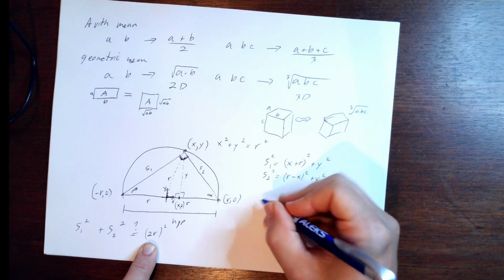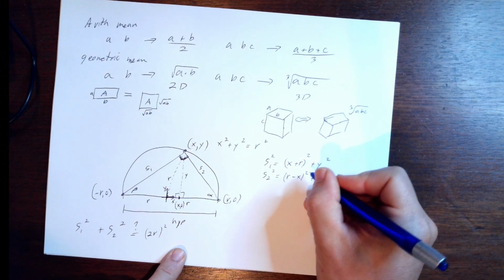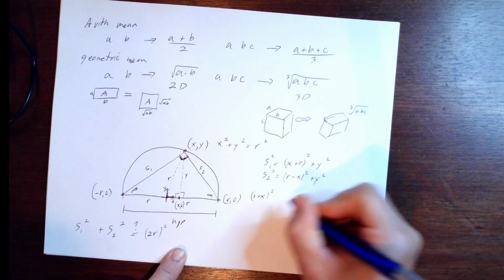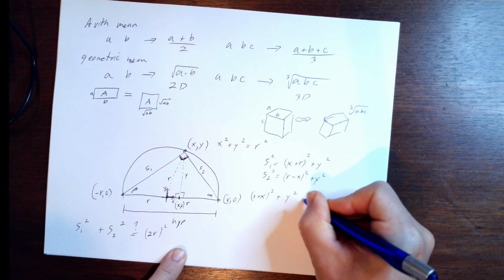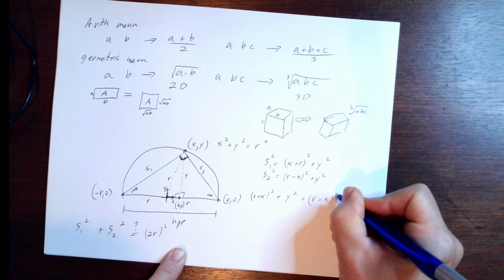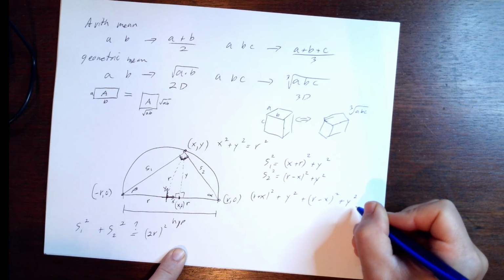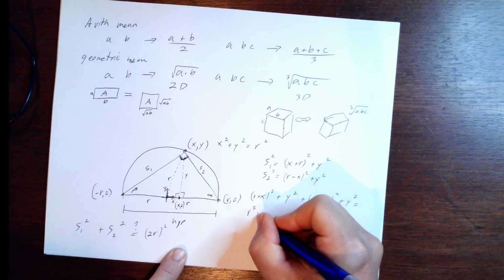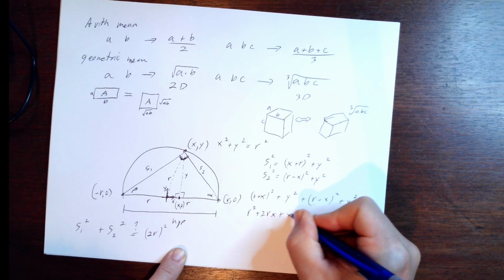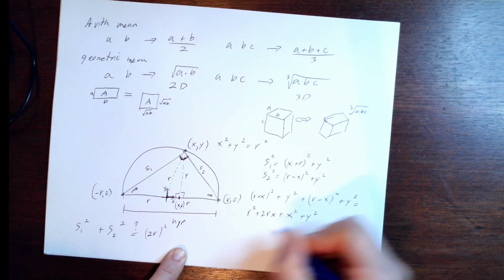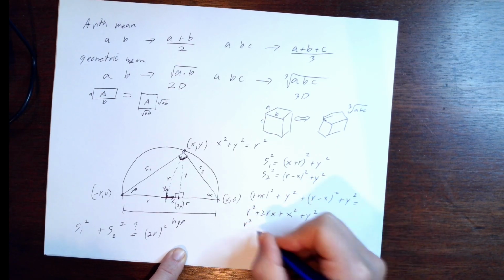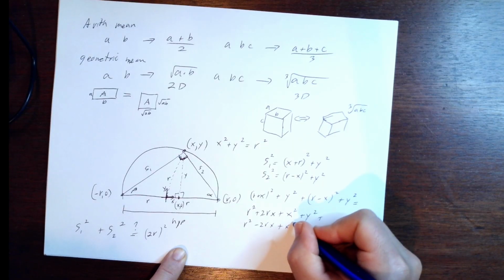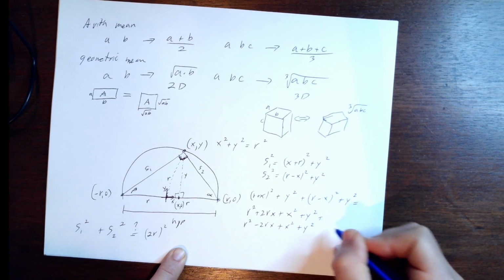So let's go ahead and do that. (r plus x) squared plus y squared, plus (r minus x) squared plus y squared, equals, instead of foiling this out, r squared plus 2rx plus x squared plus y squared, and r squared minus 2rx plus x squared plus y squared.